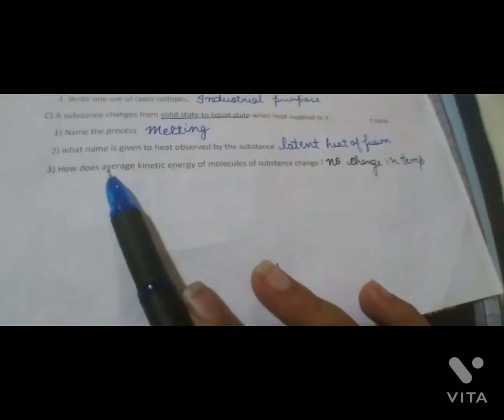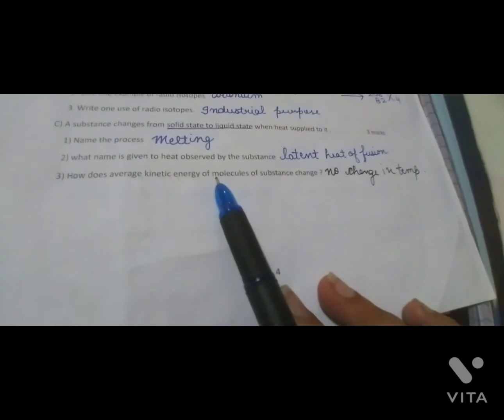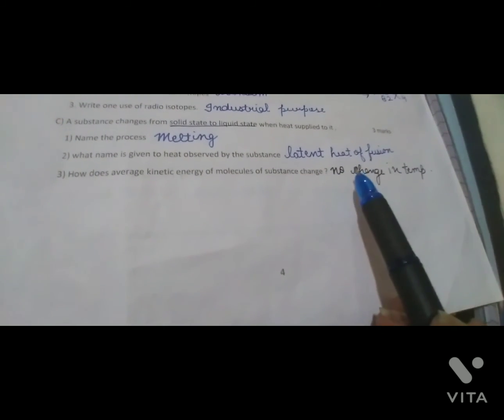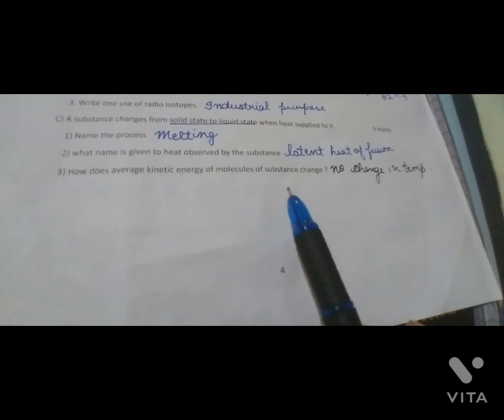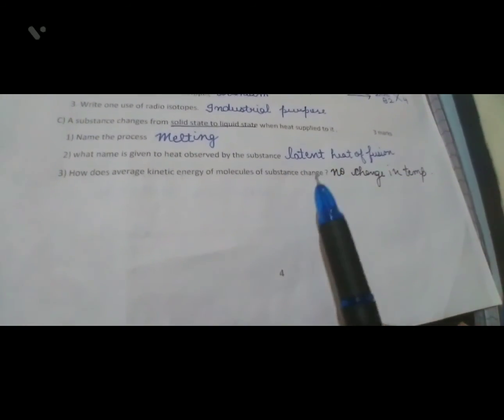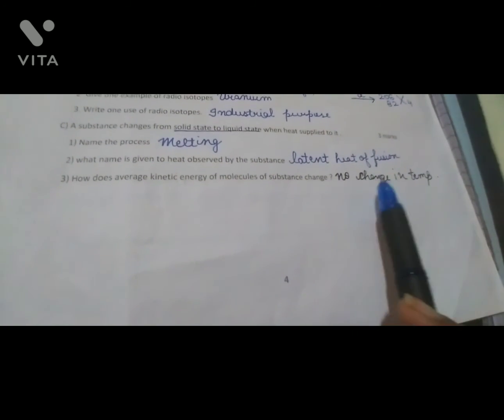Now the last question. How does average kinetic energy of molecules of substance change? Do you know the answer of this one? It is there. It does not change when there is no change in temperature. When there is no change in temperature, the kinetic energy also does not increase.